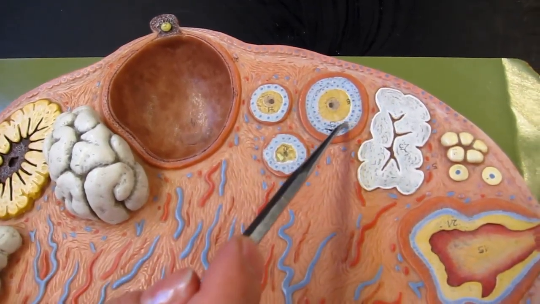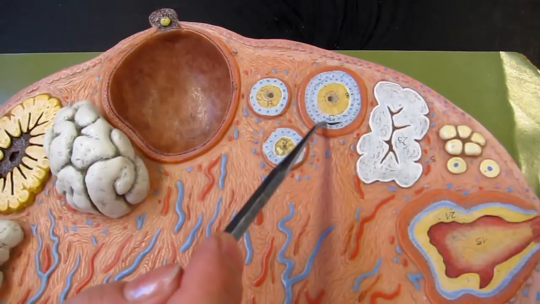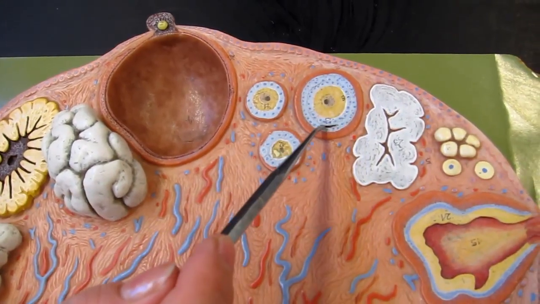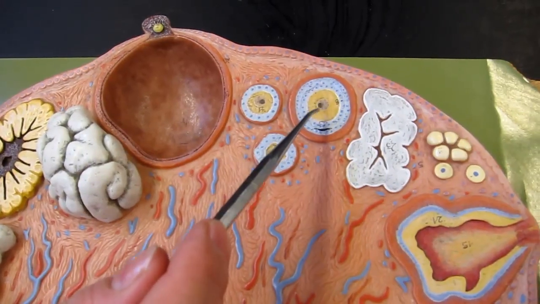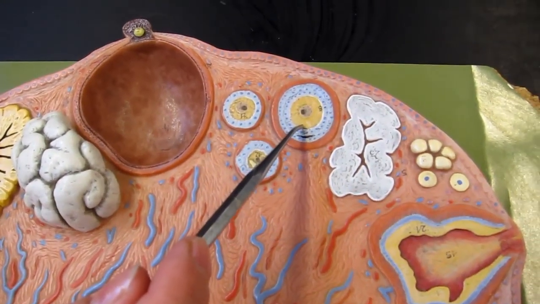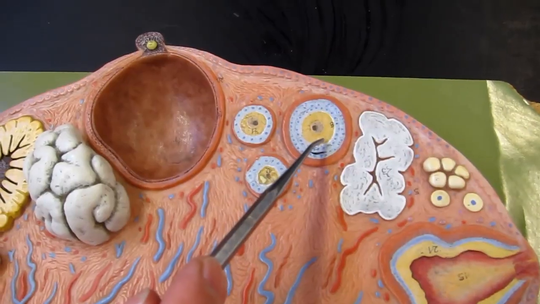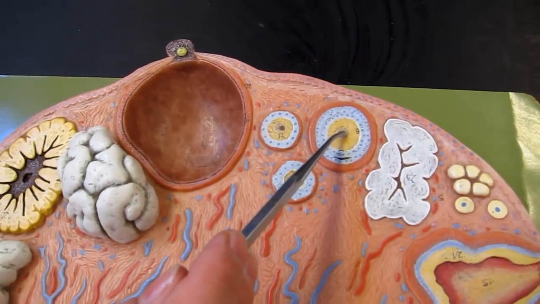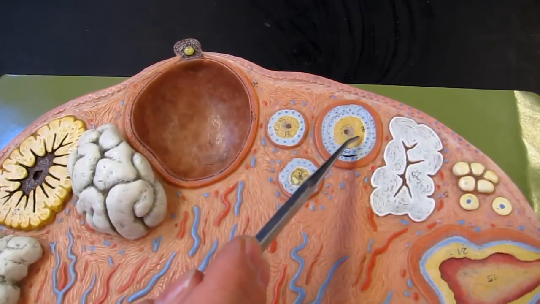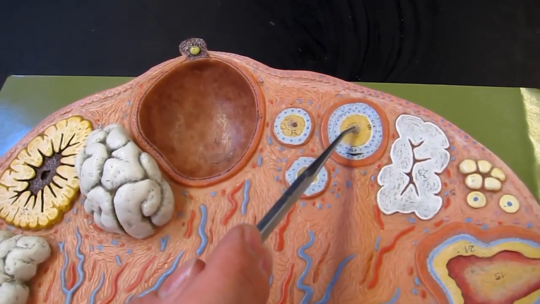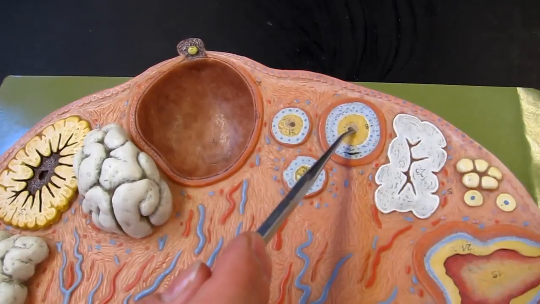Okay, so our secondary oocyte is going to have these multiple layers of cells around it. And the nucleus is also changing, because in the nucleus we're converting to a cell that's further along. We finish meiosis 1 and we start into meiosis 2 and get into metaphase.